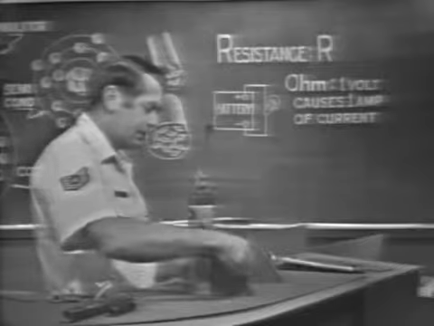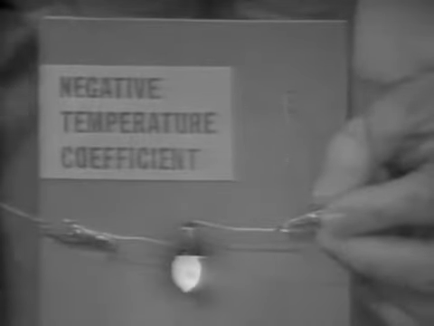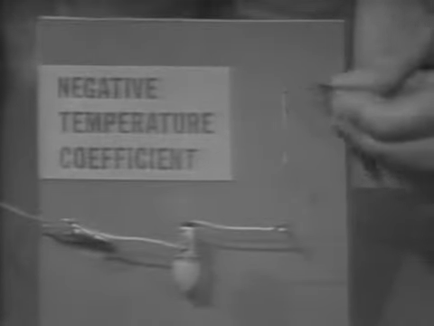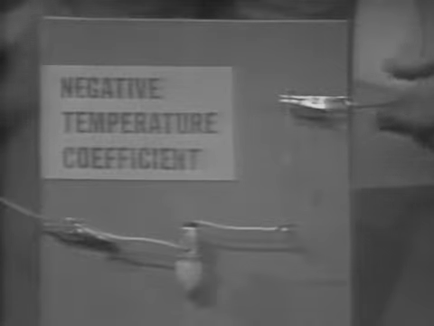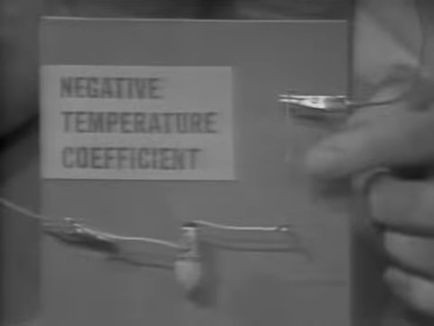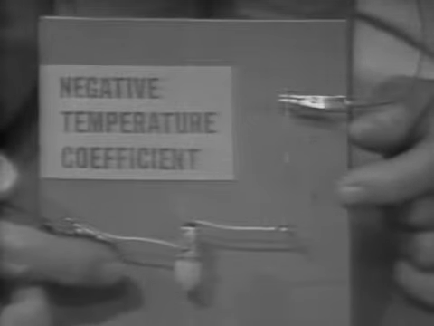First, let me check out the circuit. Okay, there's the bulb without the germanium. Okay, now I'll add germanium to the circuit. Remember, the germanium is now opposing current. As you can see, the bulb is out, indicating that the resistance of the germanium is so large that it prevents current through the bulb.